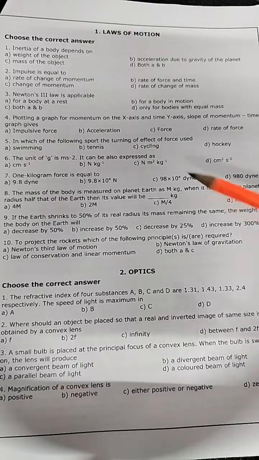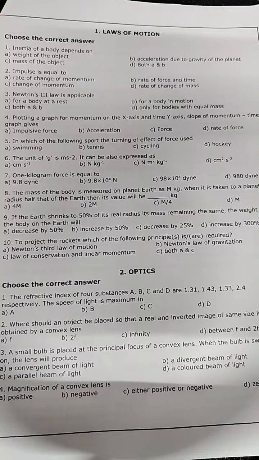Good. Seventh one. 1 kilogram force is equal to. Answer to question number 7. Yes, C is the right answer. 9.8 into 10 to the power 5 dyne.